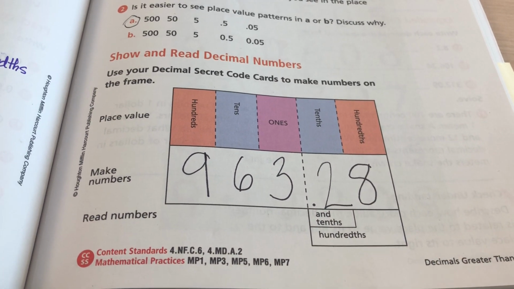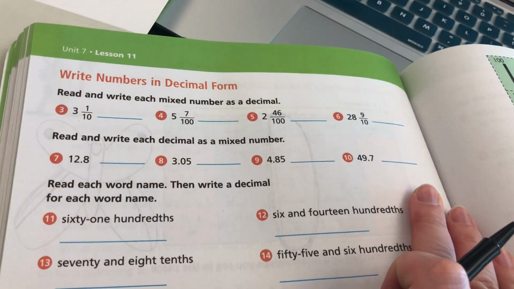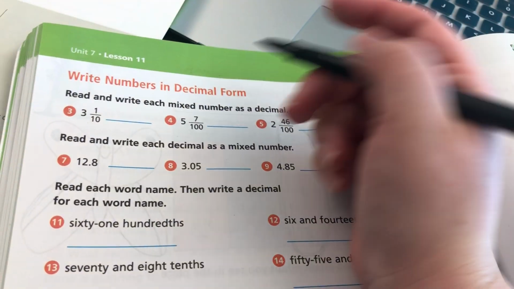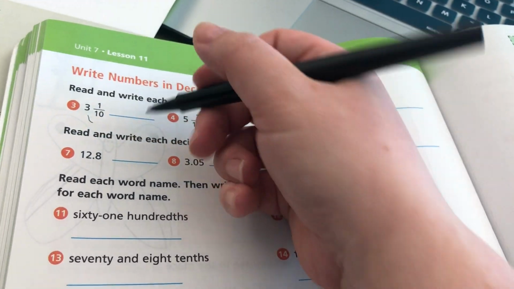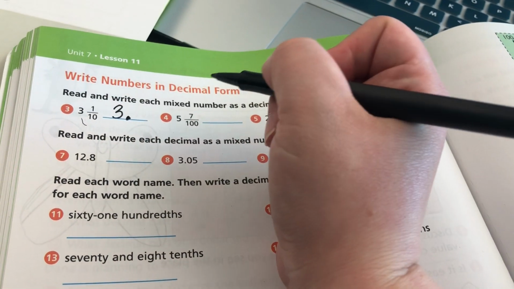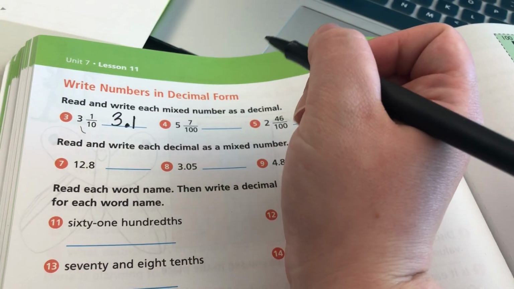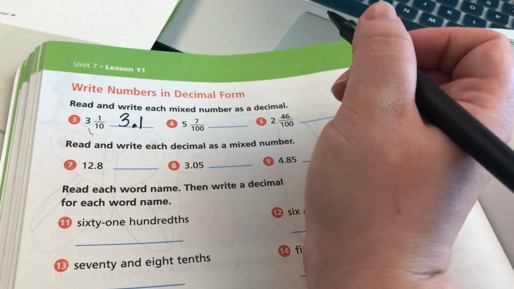It's kind of cool. All right, so our next page is going to be more along the lines of what I taught you in the last video, okay? So we're reading and writing the mixed number as a decimal. So here we have 3 and 1/10. So we would do 3 to the left of the decimal. And then how many tenths do we have? We have 1. So that would be written as 3.1.